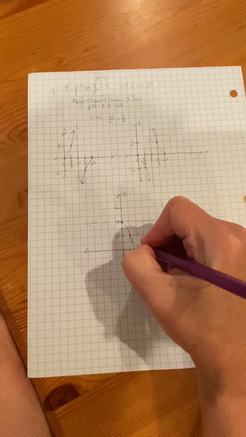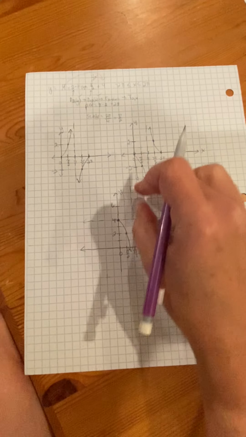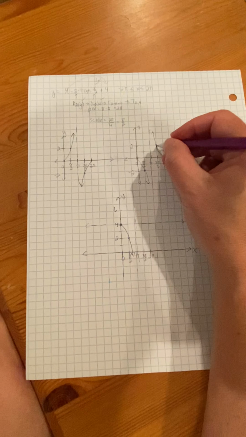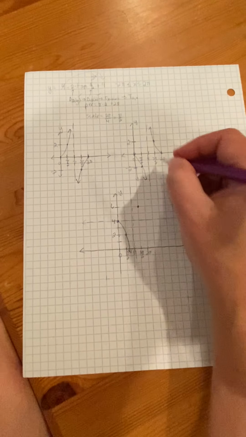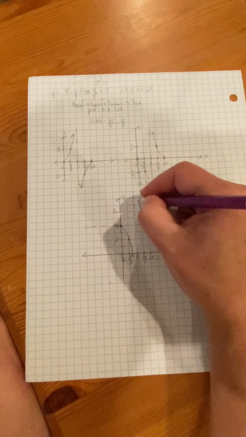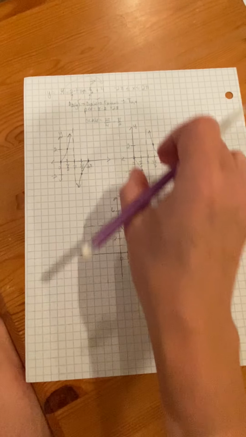But the graph still goes down, down, down forever towards that asymptote. See, the whole thing just went up 4. And then here, instead of at 3 pi over 2, 2, now it's at 3 pi over 2, 6. And instead of 2 pi, 0, now it's at 2 pi, 4. So that is what the graph looks like when it's just been moved up 4.